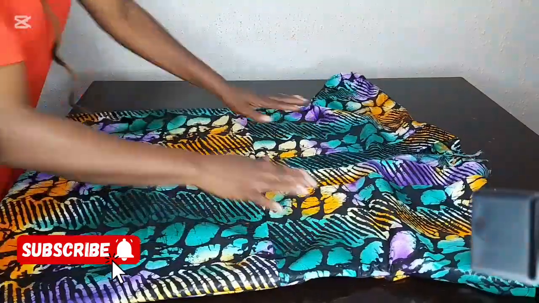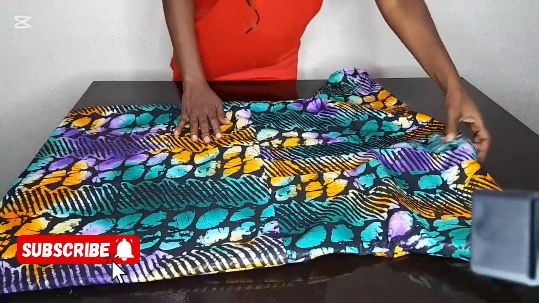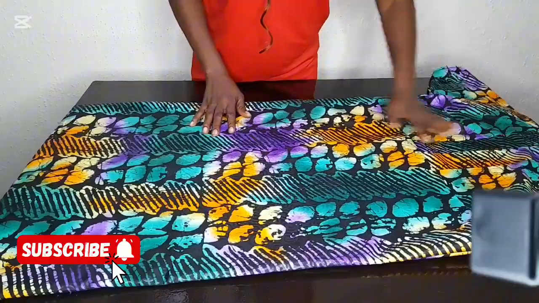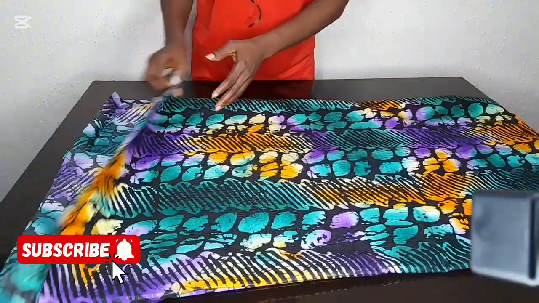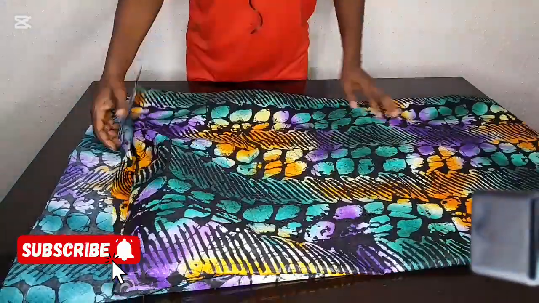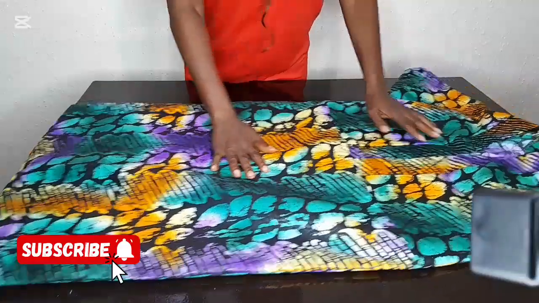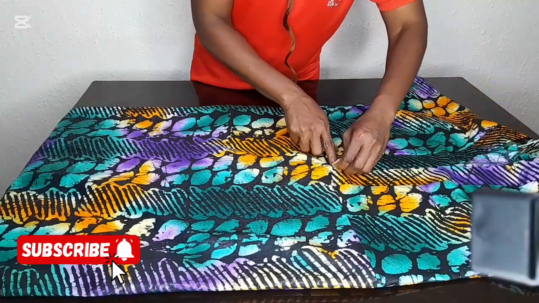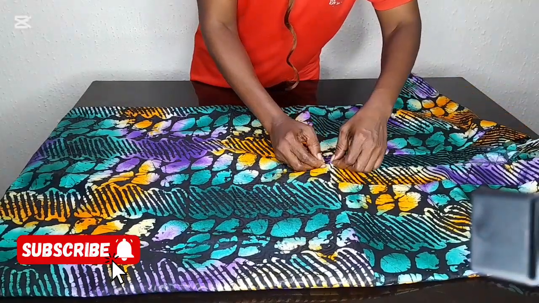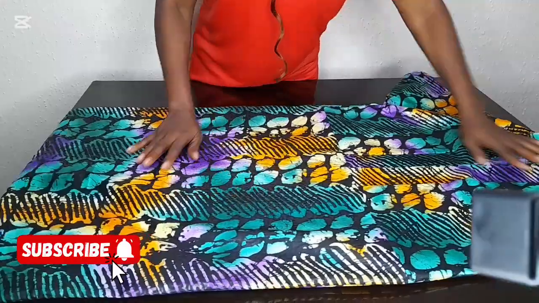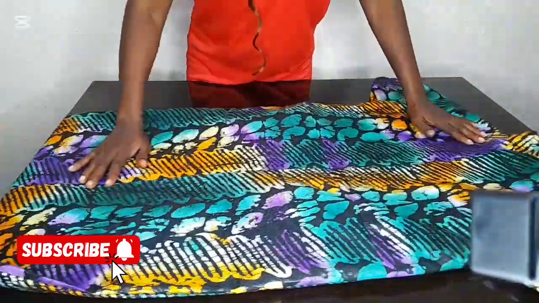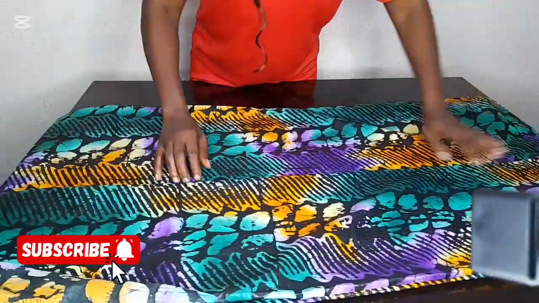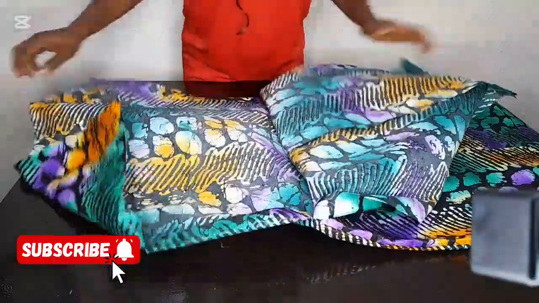Yep, I've been able to join the up and the down together. This is it. This is the side. Okay, slit. So now we have an opening here. Can you see it? There's an opening there. So that is where we are going to be passing our rope.